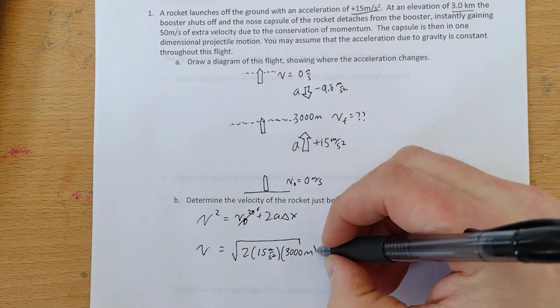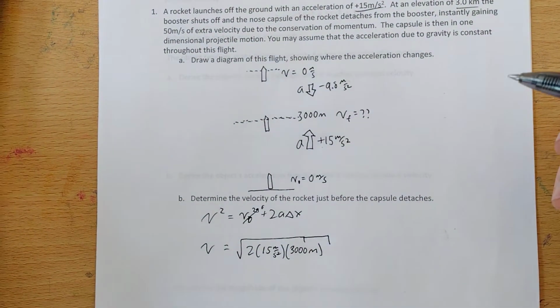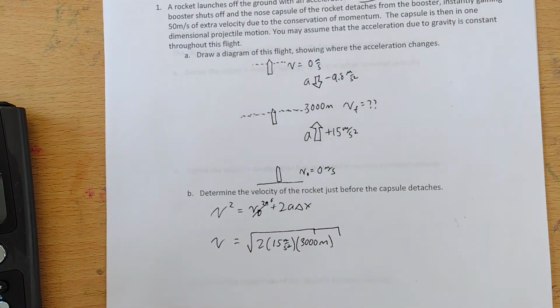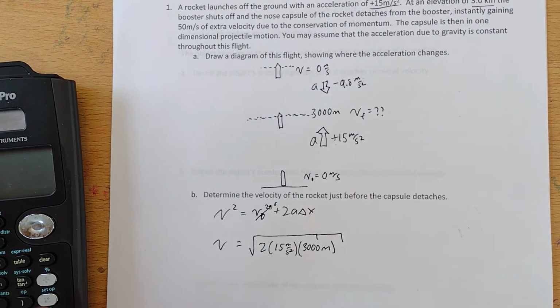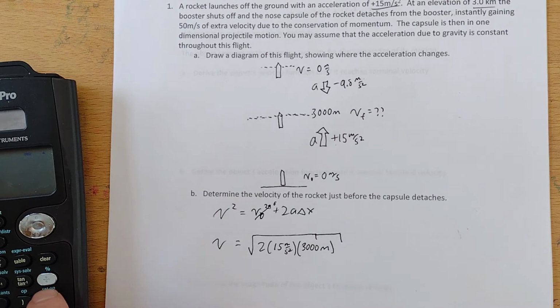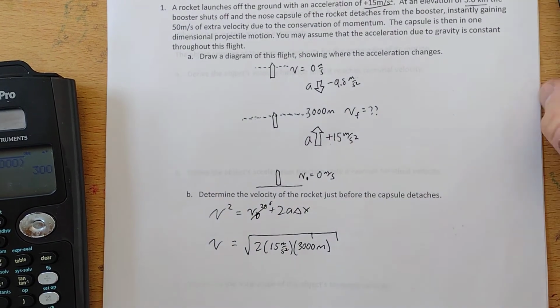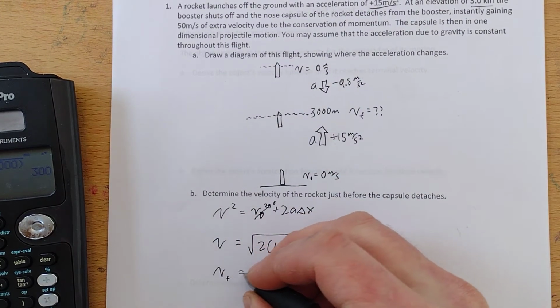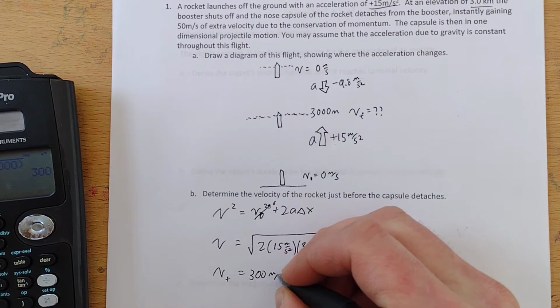So now we plug that into our calculator: the square root of 2 times 15 times 3,000. That's VF, about 300 meters per second.